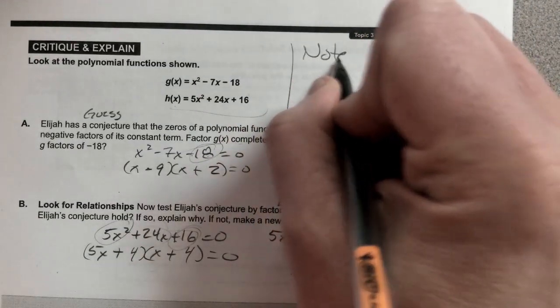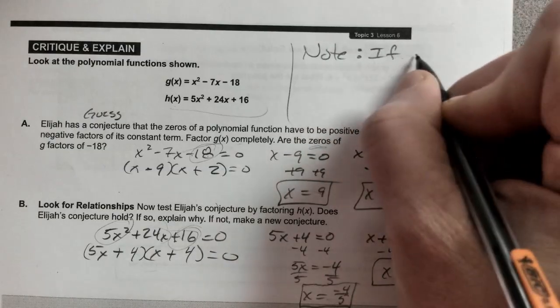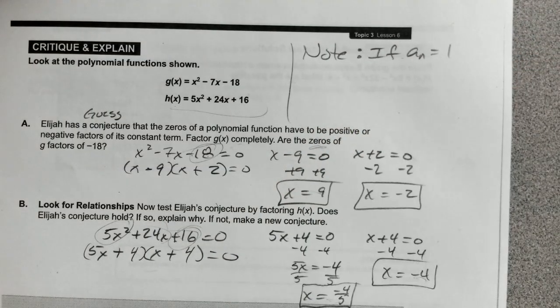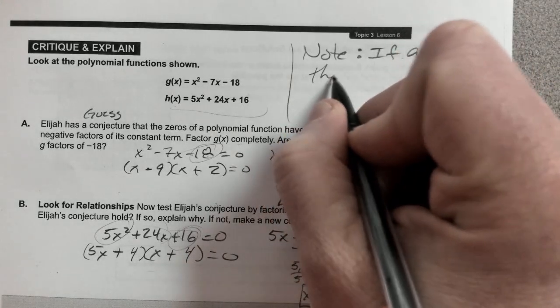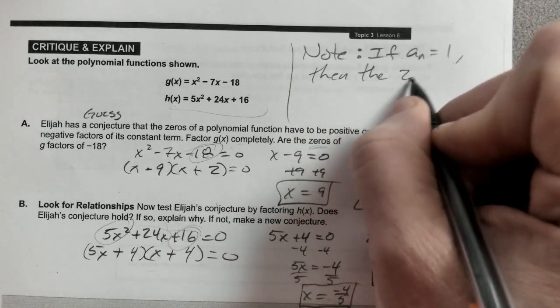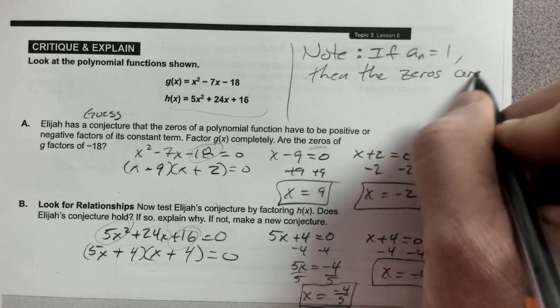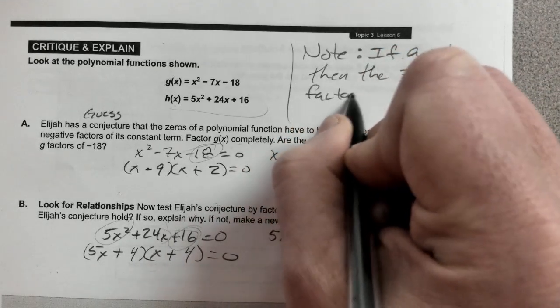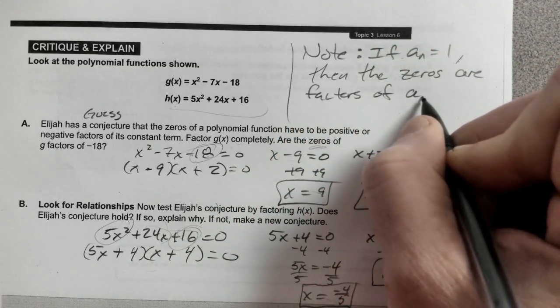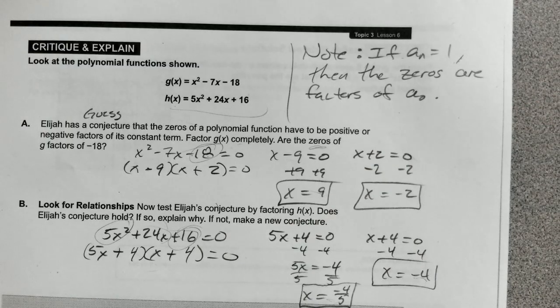Note, if the leading coefficient is equal to 1, then the zeros are factors of the constant. A sub 0 is the constant. If my leading coefficient is not 1, then those zeros are not necessarily factors of the constant. And that's okay.